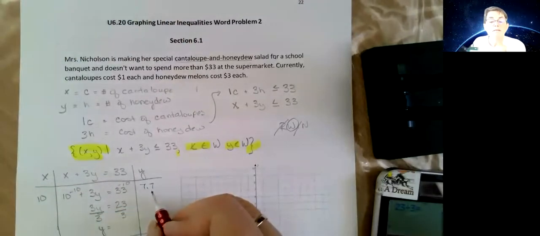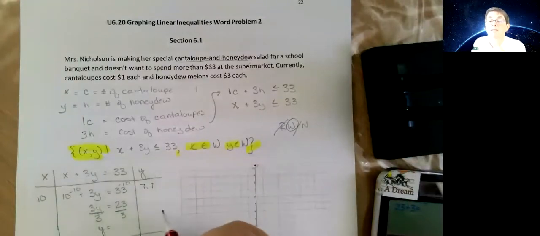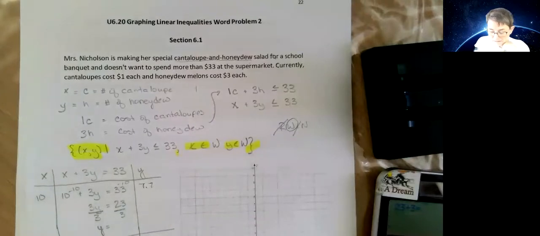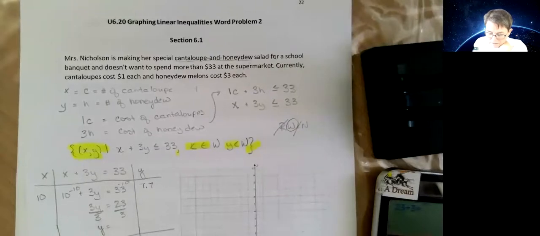Don't worry about this. Even though we said these have to be whole numbers, when we're actually drawing the graph itself, it doesn't matter that much. All right, let's try 9. So 9 plus 3y is equal to 33, minus 9, so 3y is 24, divided by 3, y is equal to 8.